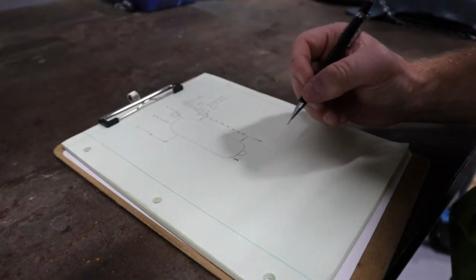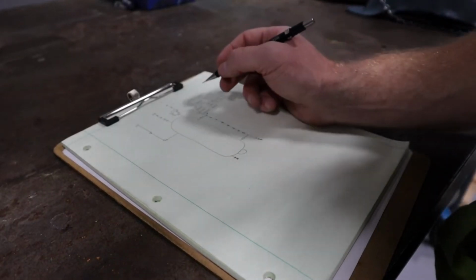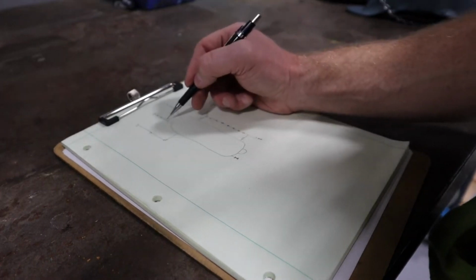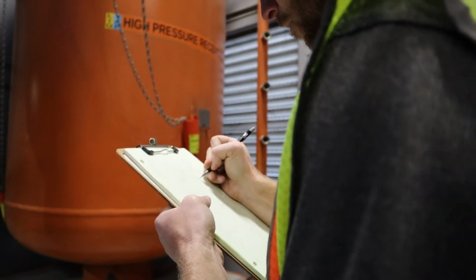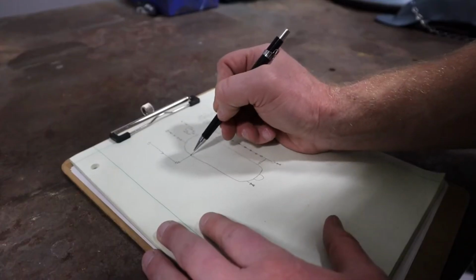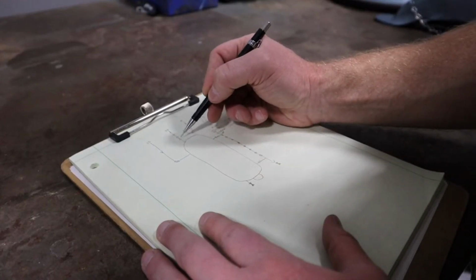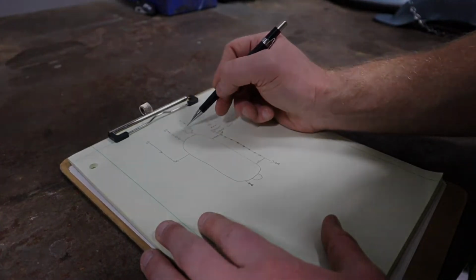Give an operator a pencil, paper, and clipboard. Challenge him to sketch a P&ID of a single component from scratch. Once completed, compare the hand-drawn P&ID to the official drawing and note any differences. This type of training can be expanded to include multiple components as the operator gains competency in understanding P&IDs.